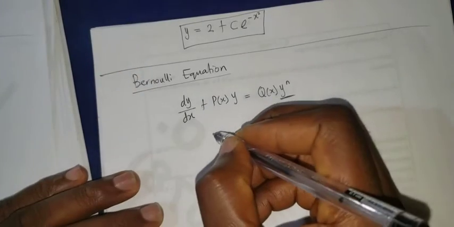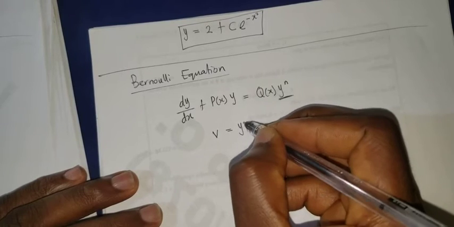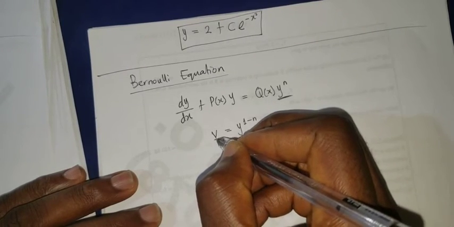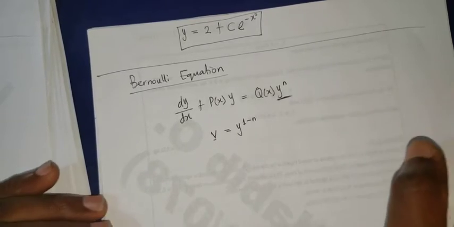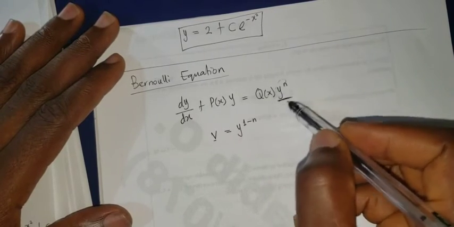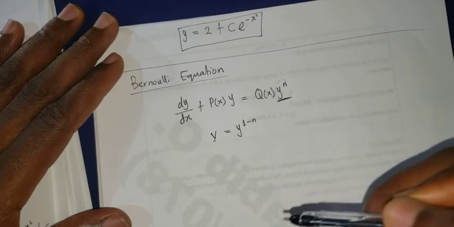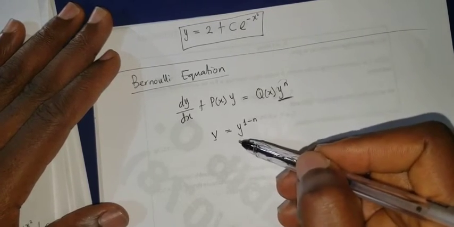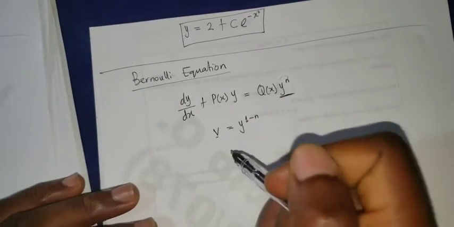So we're going to use a substitution: v equals y raised to the power 1 minus n. Of course, this v depends on x. This is a function of x, just as y is a function of x. So why is this necessary? It will help us reduce this Bernoulli equation, which is non-linear, to a linear equation. That is why we'll make use of this substitution. We're going to see in an example now how this works.